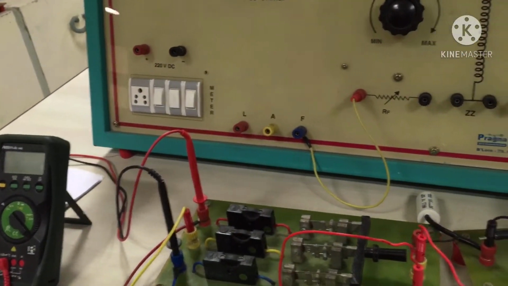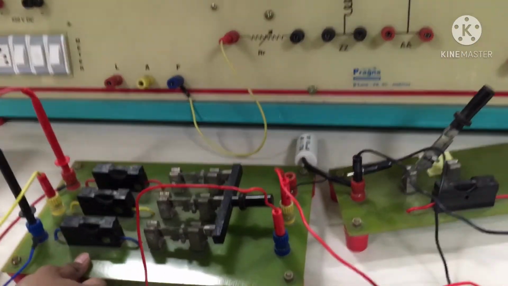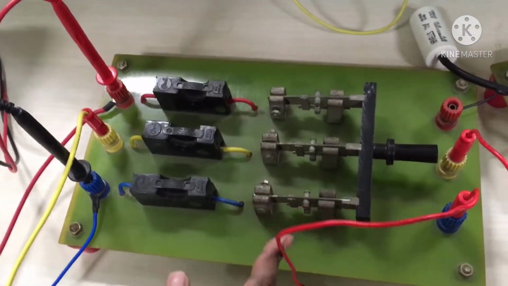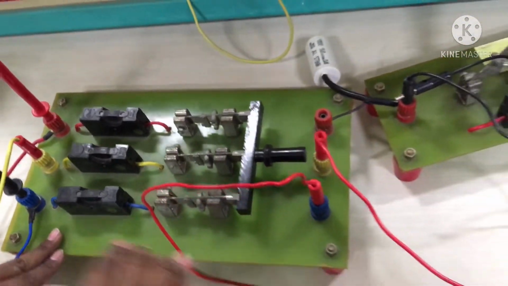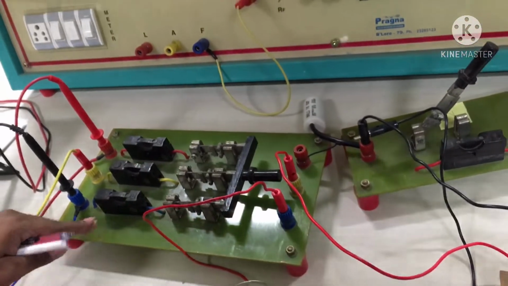Here we have used one TPST switch, triple pole single throw switch, for making the connection simple.